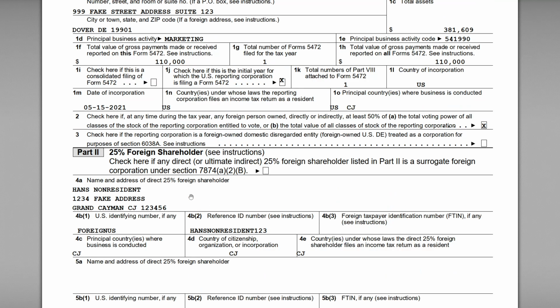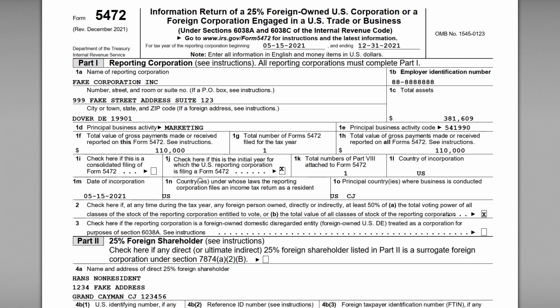I mean, very important to just make sure that you include this because failing to include it is a $10,000 penalty, right? So you certainly don't want to miss it.